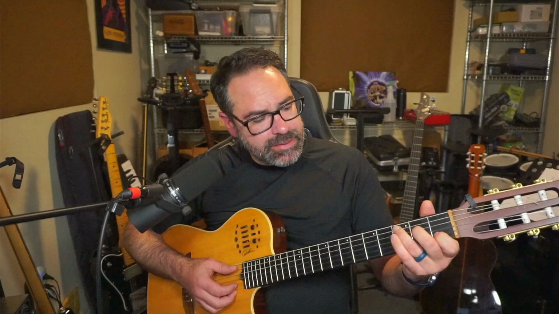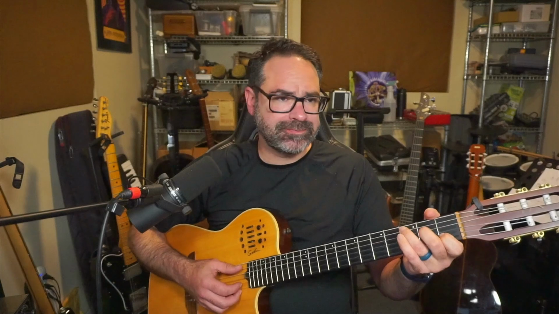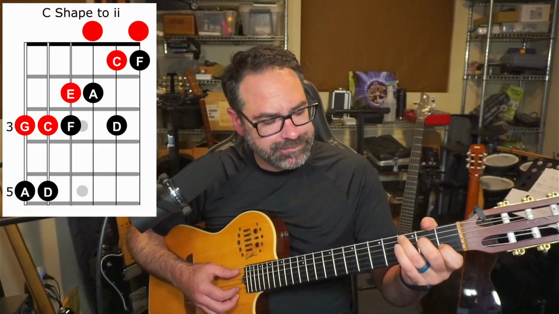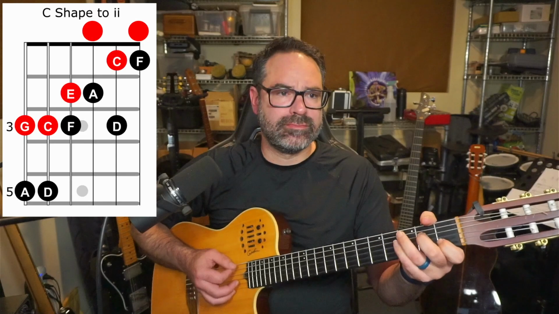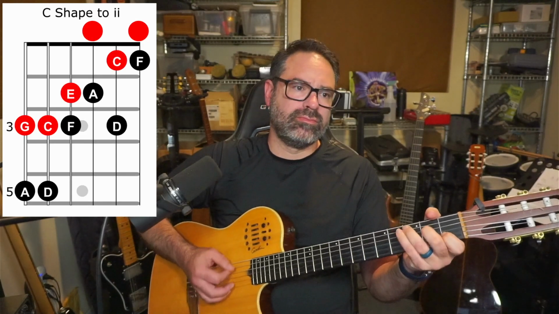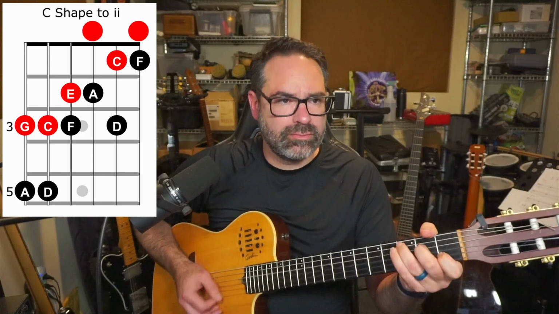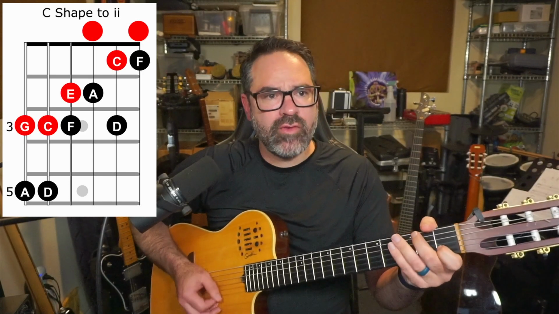Let's go, I'm going to start at the bottom and use the C shape to the 2 chord and the 4 chord, just messing around with this. So we'll start with the 2 chord. A 4 chord.